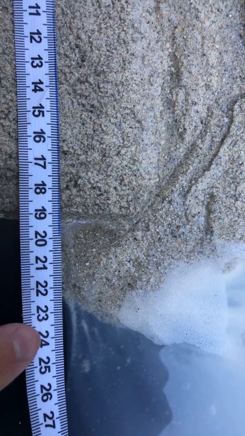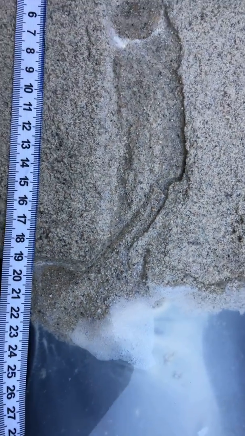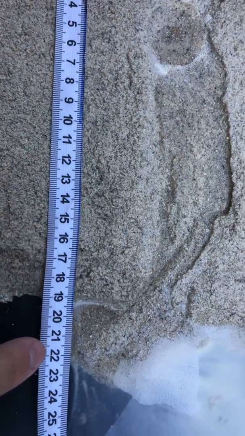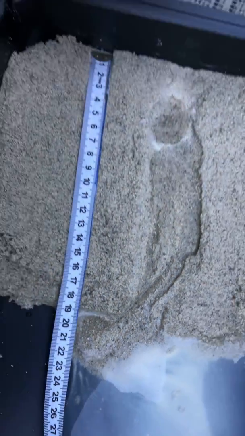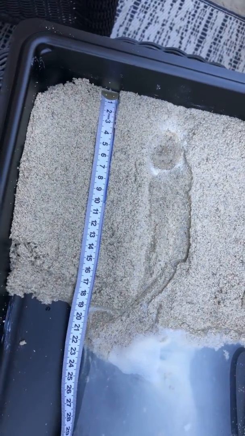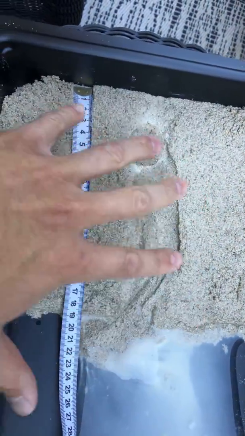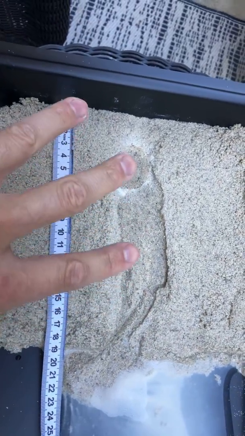It's about 24 centimeters. So it moved 4 centimeters. We started at 20 centimeters and went all the way to about 24 and a half centimeters. But now let's observe what's going on here. What do you notice is different? How has it changed since the time we started?